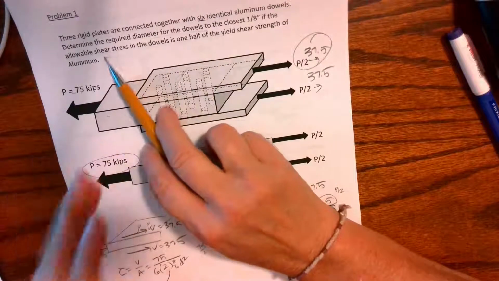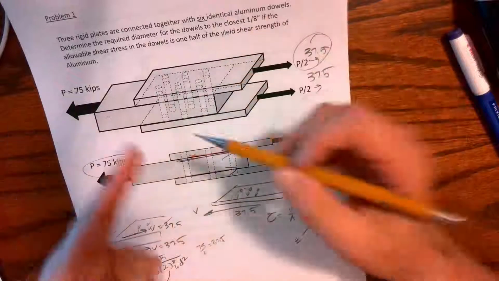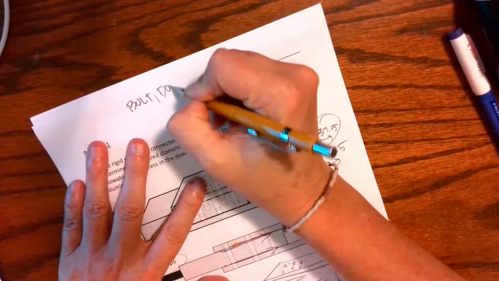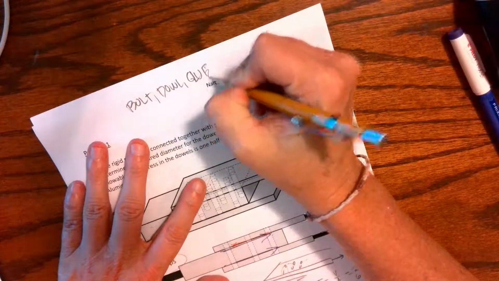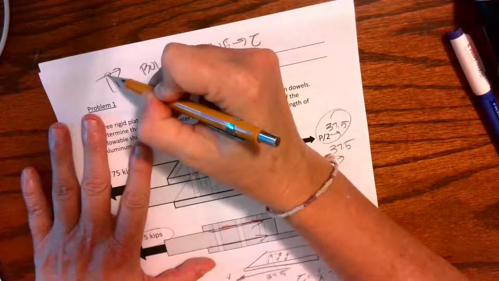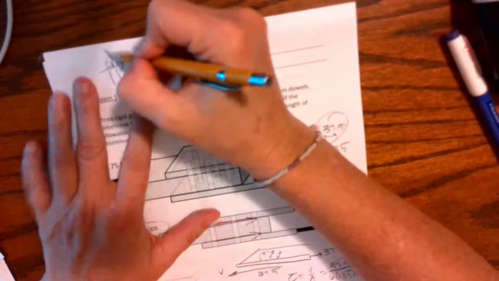And it tells us that we're going to be using the allowable shear stress. So if we're working with dowels, if we see bolt, dowel, glue, this is shear. We are looking at a force that's trying to shear that apart. The bolt is looking like this.